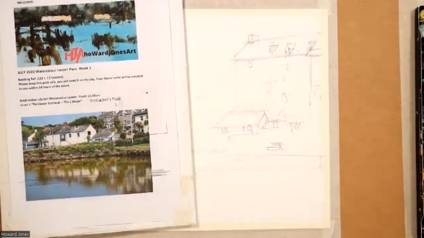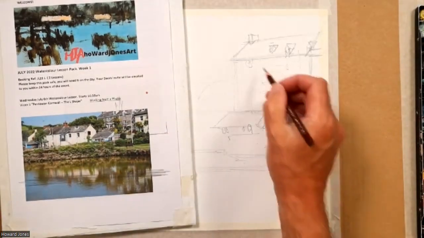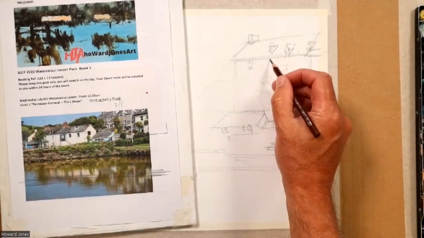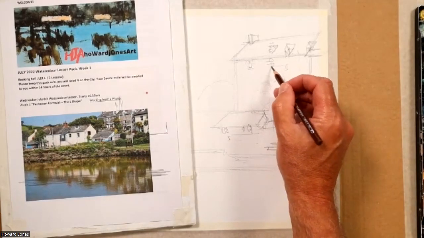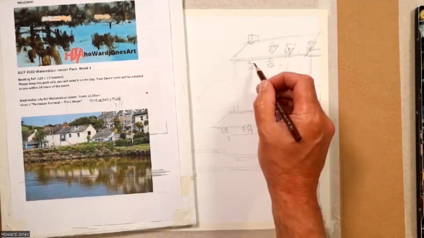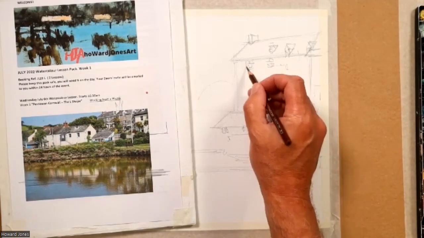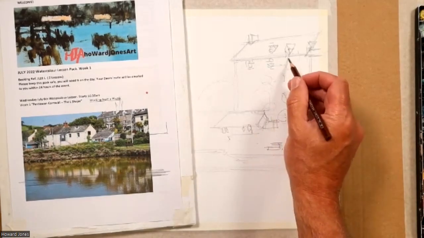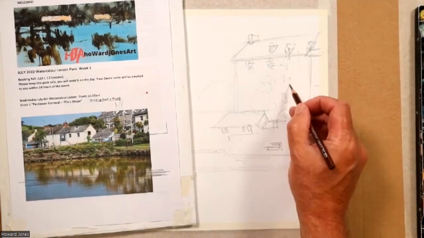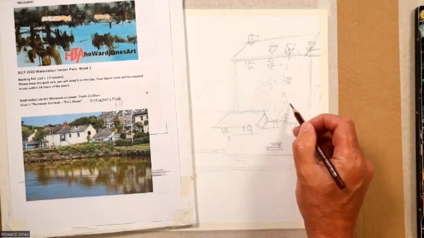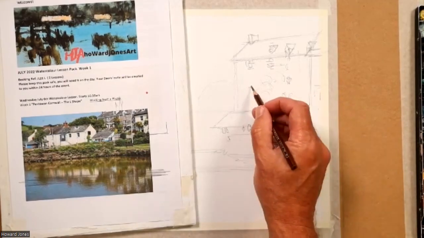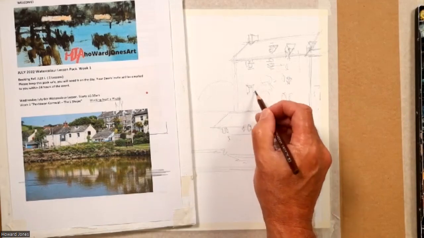But what I'm doing, of course, is what I always do, and that's search out the things that I think I want to include, that I think will work, will make the painting look good. And I will leave anything out that I think falls short of doing that. So some windows up here.